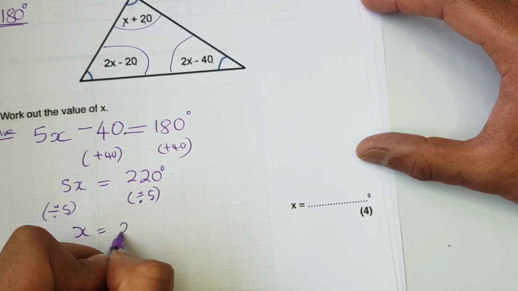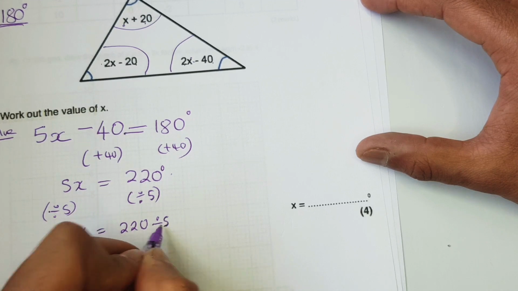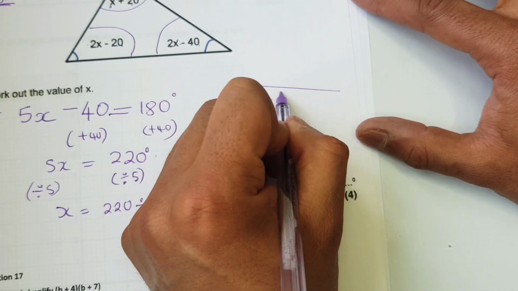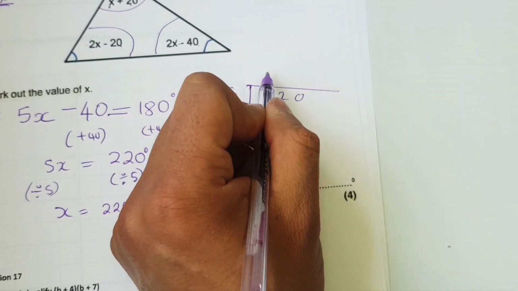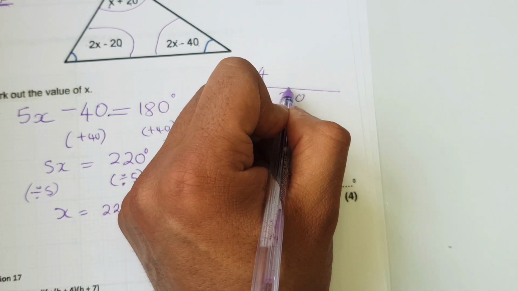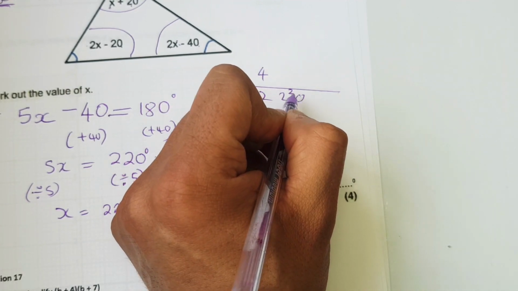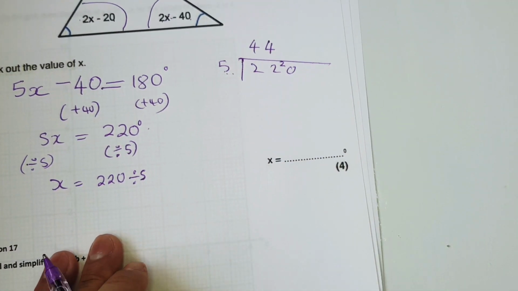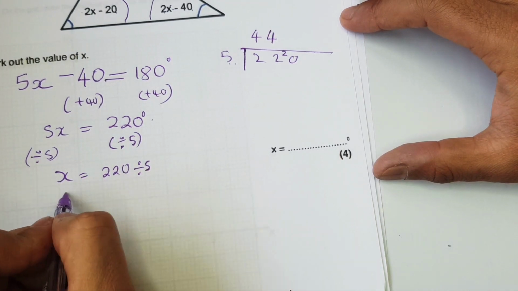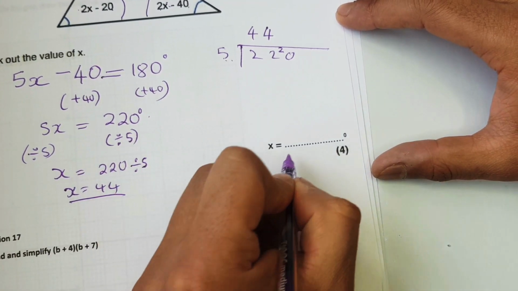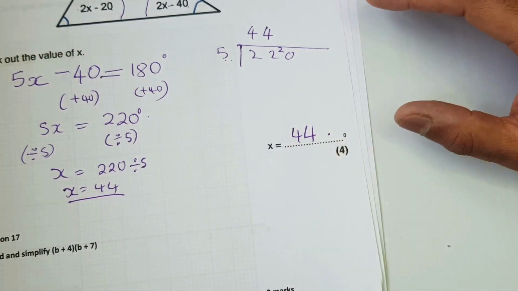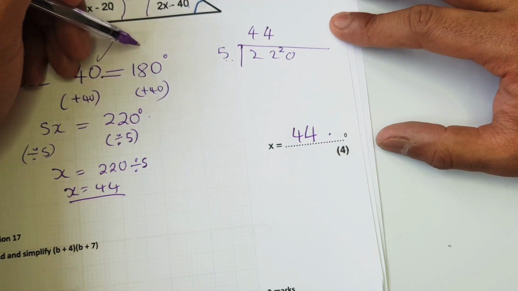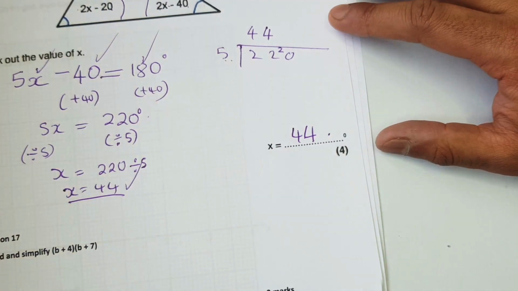x is equal to 220 divided by 5. If you can't work it out, on the side somewhere, get your bus stop out. 5 goes into 22 4 times with a remainder of 2. 5 goes into 20 4 times. So the answer is x equals 44. So 44 is your answer. 1 mark for writing 5x, 1 mark for writing -40, 1 mark for 180, 1 mark for the final answer.